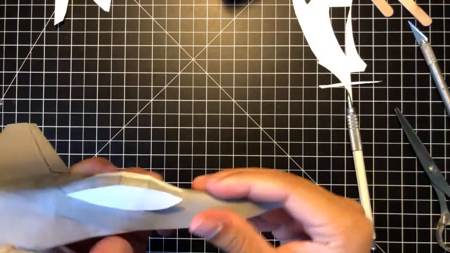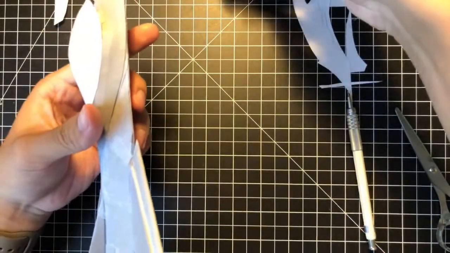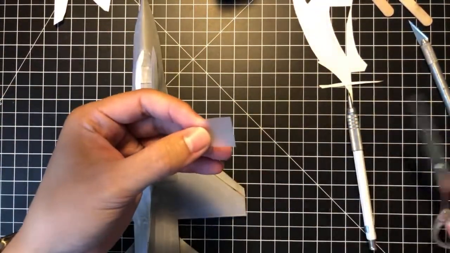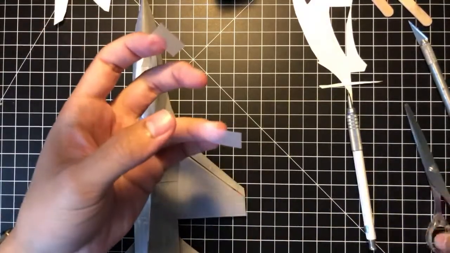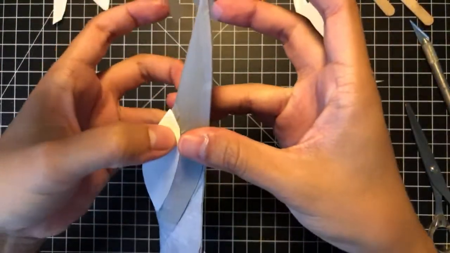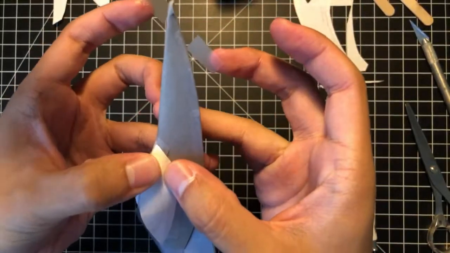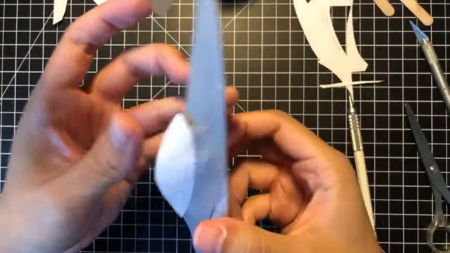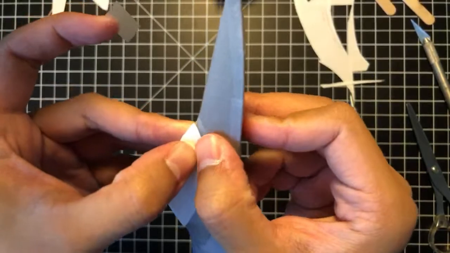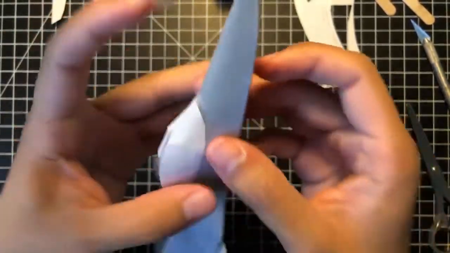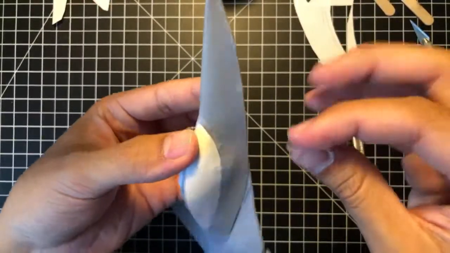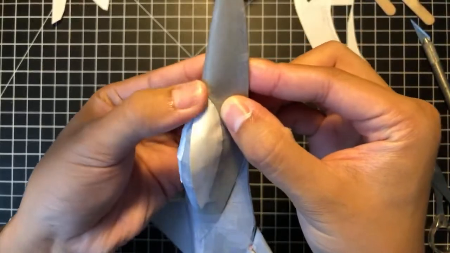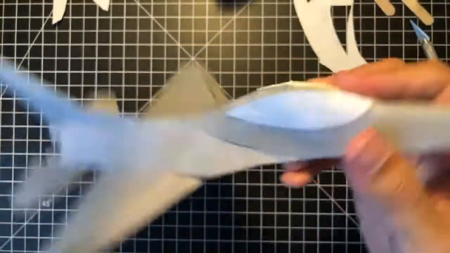And then comes the fun part of struggling to attach this. How do I do it? Did I cut it in half? Oh, I need a smaller piece like this. And then really just closely follow the shape. Just tape it down. Right, so a little bit there, and a little bit here, and that'll complete the structure.